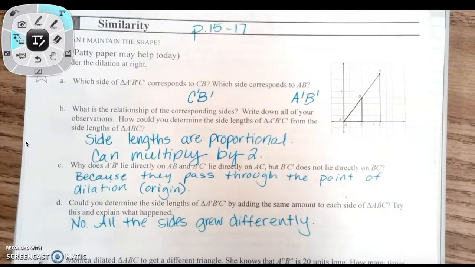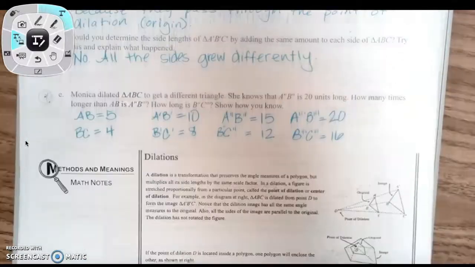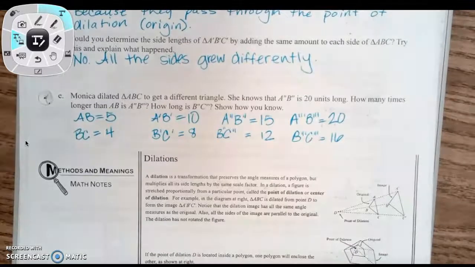All right. Part E here says, Monica dilated triangle ABC to get a different triangle. She knows that A double prime, B double prime is 20 units long. How many times longer than AB is A double prime, B double prime? How long is B double prime, C double prime? I just basically wrote it out so that you could see what was happening.